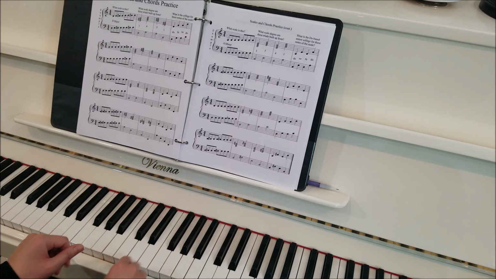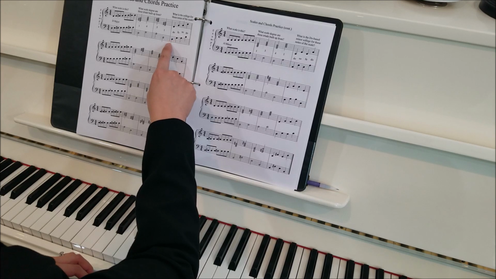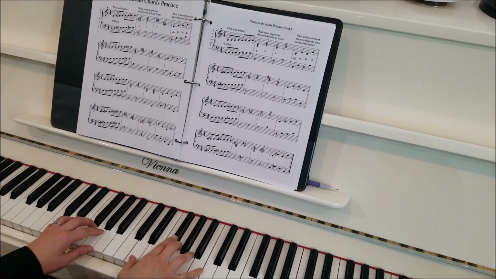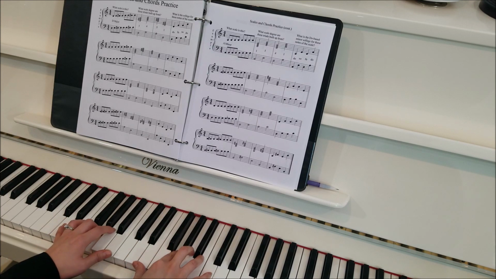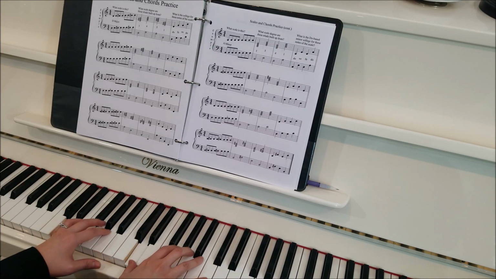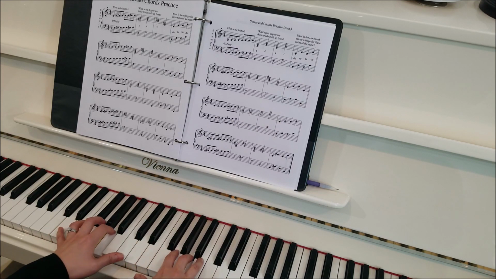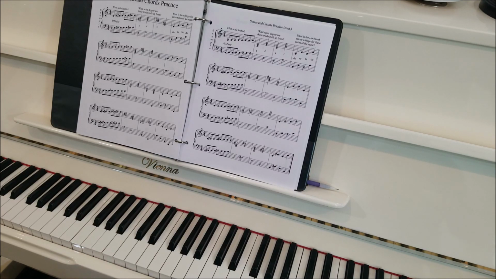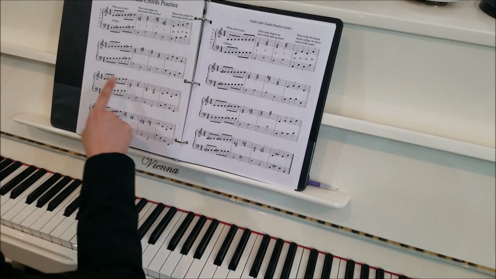Okay, excellent. How about some of the solfege? These are the same in the bass clef and the treble clef. So we started on do. It was do, fa, so, do. Can we sing it? Do, fa, so, do. Okay, good job.